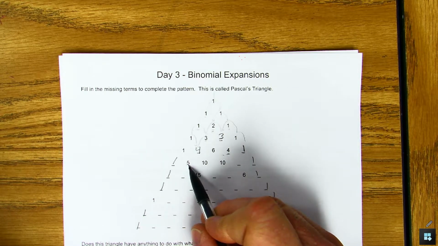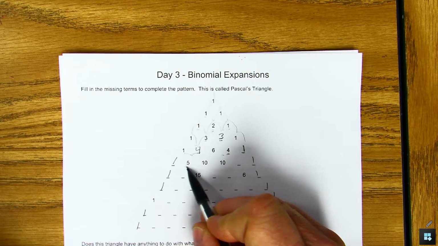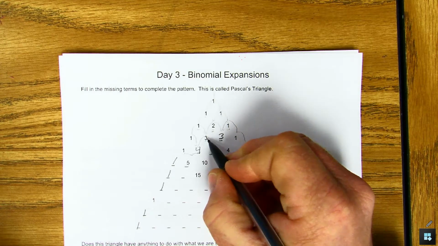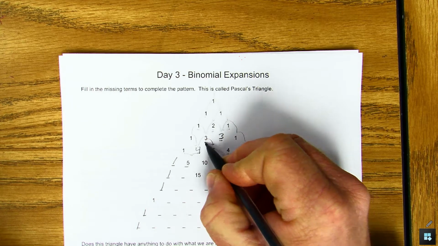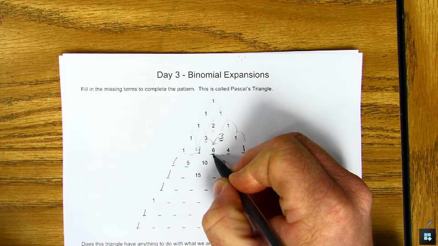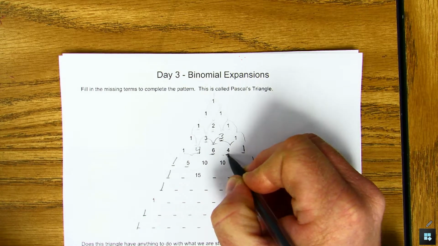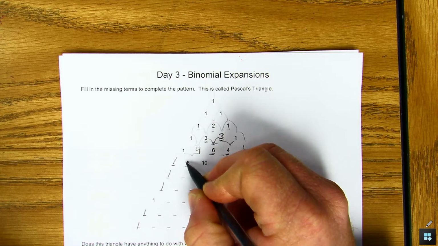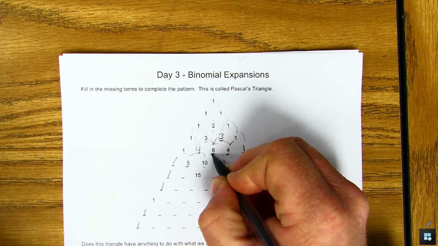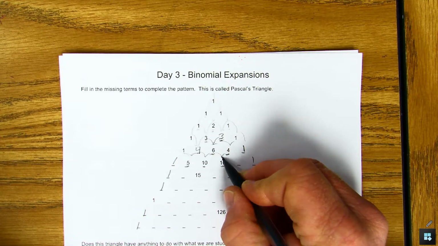How do we get to this number? Well, we just took 4 and 1, added them together, that gave us the 5. You might say, how do you get the 6 here, Ruck? Well, from this one, I could have come over, which would have been 3. And from here, I could have come over, which is 3. So 3 plus 3 is, that's right, 6. How do I get the 4? Well, 3 plus 1 is 4. How do I get 5? 1 plus 4 is 5. How do I get 10? Well, 4 plus 6 is 10. How do I get 10 again? 6 plus 4 is 10.